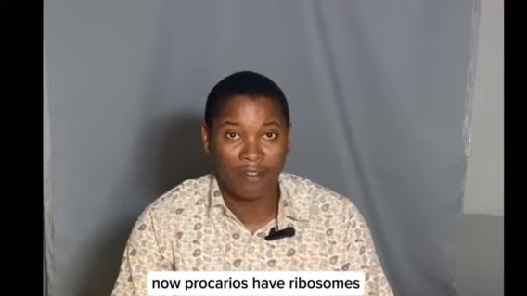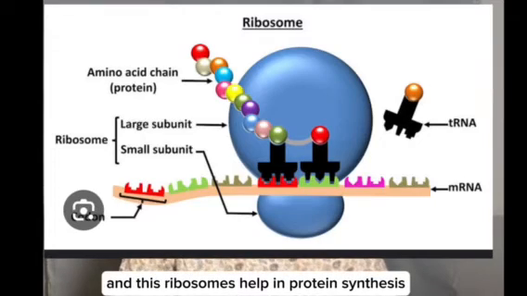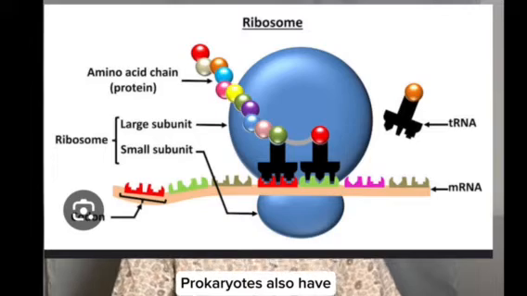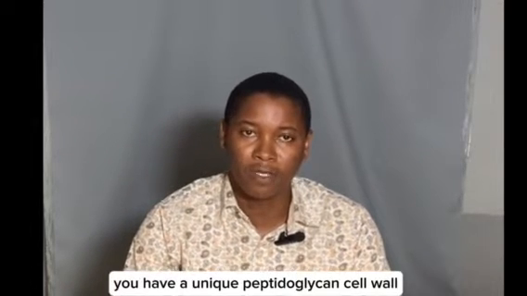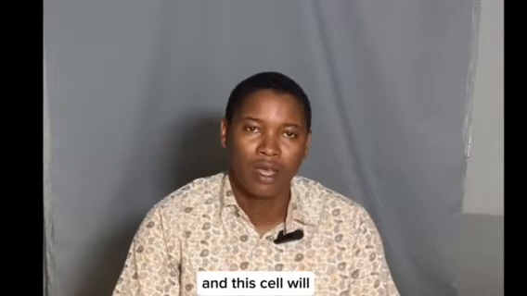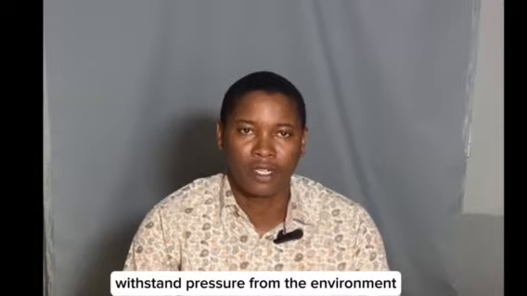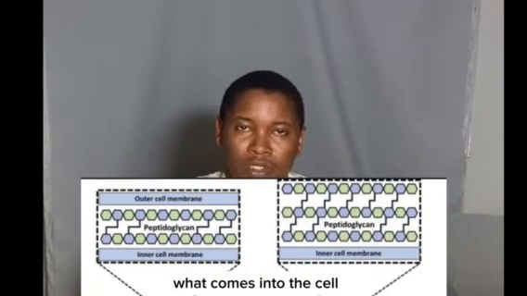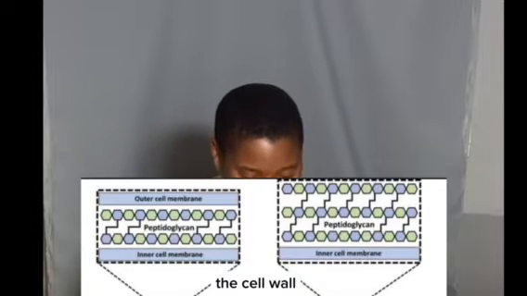Now, prokaryotes have ribosomes. They have very small ribosomes, and these ribosomes help in protein synthesis, and they also help in the packaging of protein. Now, prokaryotes also have a peptidoglycan cell wall. They have a unique peptidoglycan cell wall, and this cell wall performs many functions in the prokaryotes. It helps the prokaryotes withstand pressure from the environment. It helps the prokaryotes to selectively determine what comes into the cell and what goes out of the cell. That is for the cell wall.